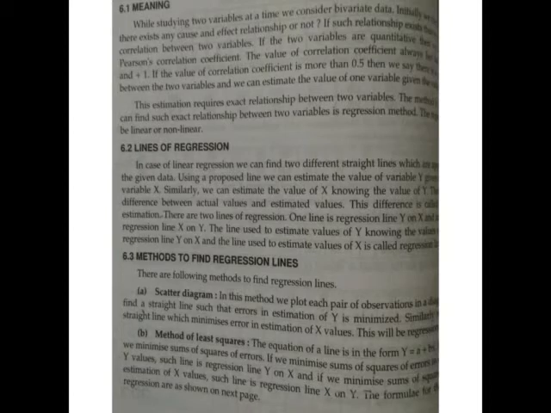If two different values are there, we have to compare these values. For that we have to go for the correlation coefficient. As the name indicates, correlation is the relation between the variables.